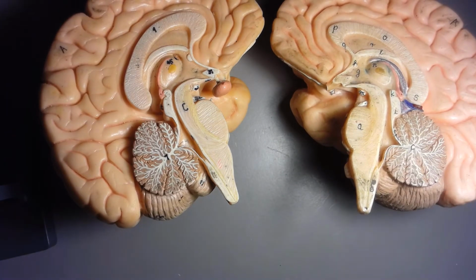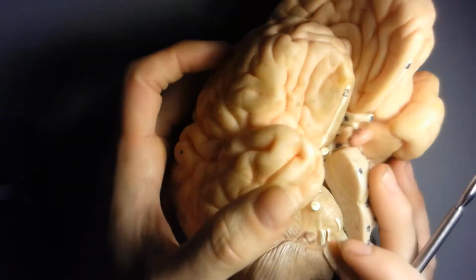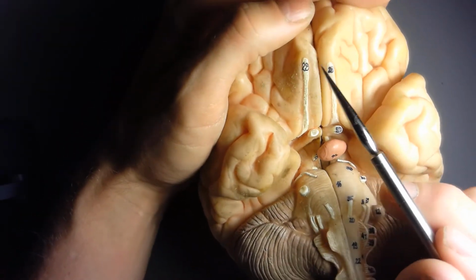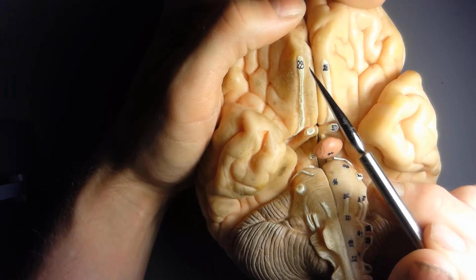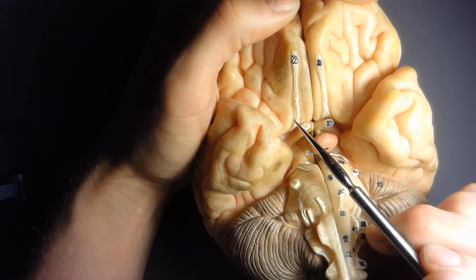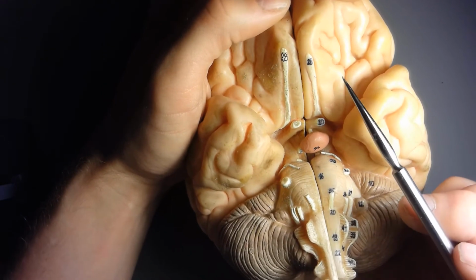You've got the olfactory bulbs. I'm going to put this brain together here. So once I put the brain together, these are the olfactory bulbs. And what's connected to the olfactory bulbs are the olfactory tracts, which is the long neck of the olfactory nerve.